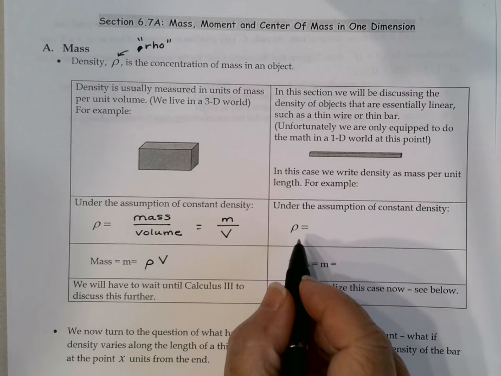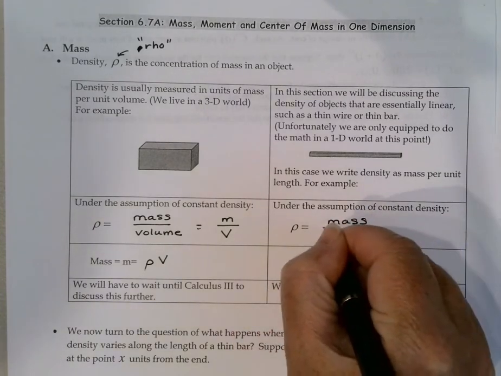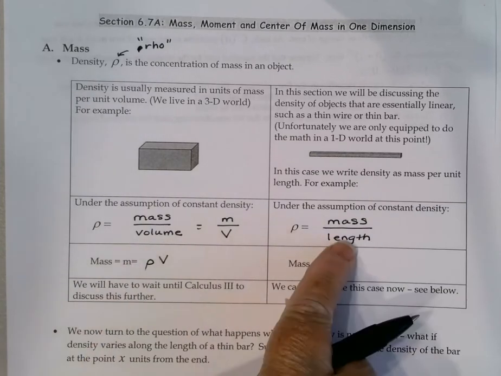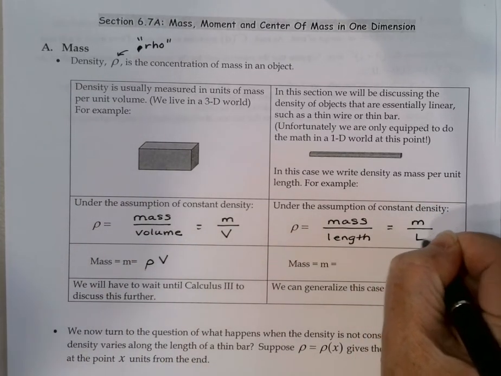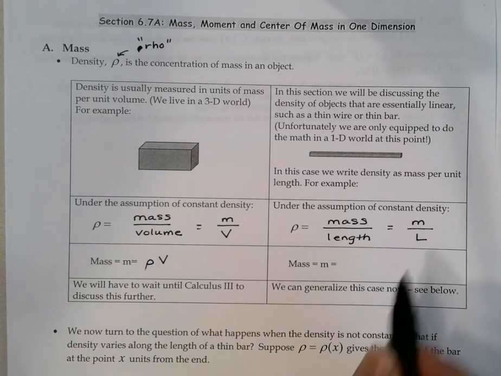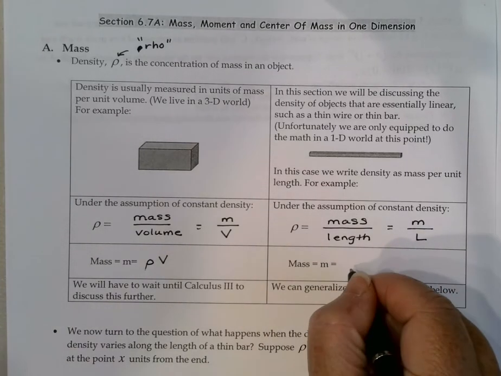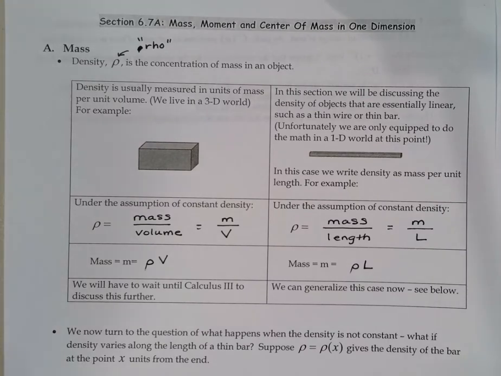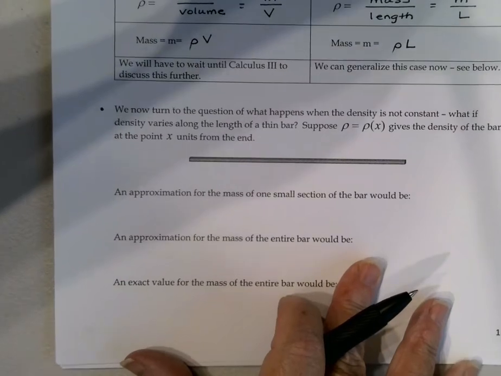So, for example, density would be the total mass of the object divided by its length, the analog of the three-dimensional case, or m divided by L. And again, just a little bit of algebra, to solve for the mass, we'd have density times length. In this case, we can go on and generalize a bit. So let's see where we're going with this.